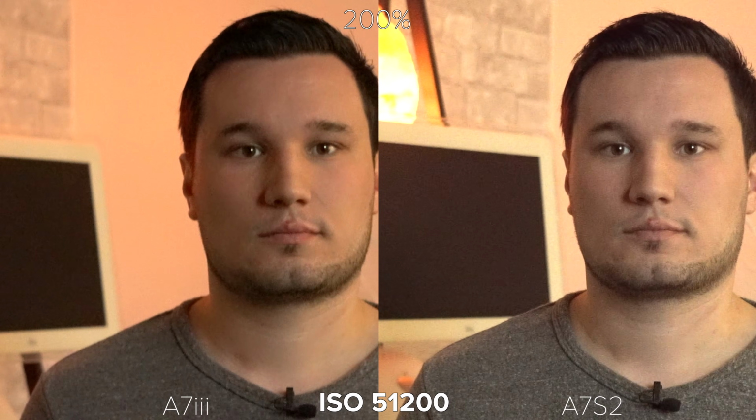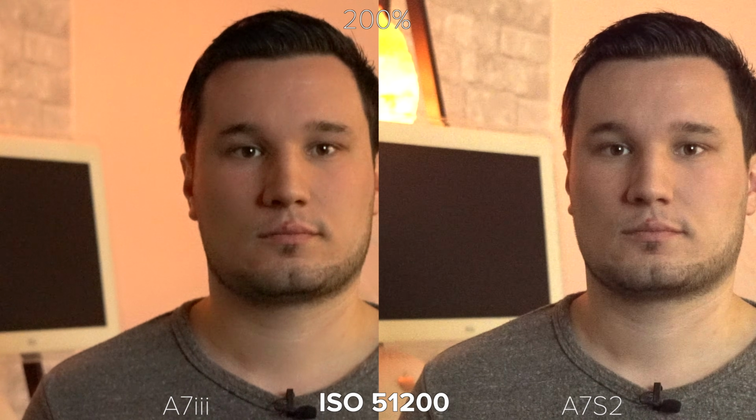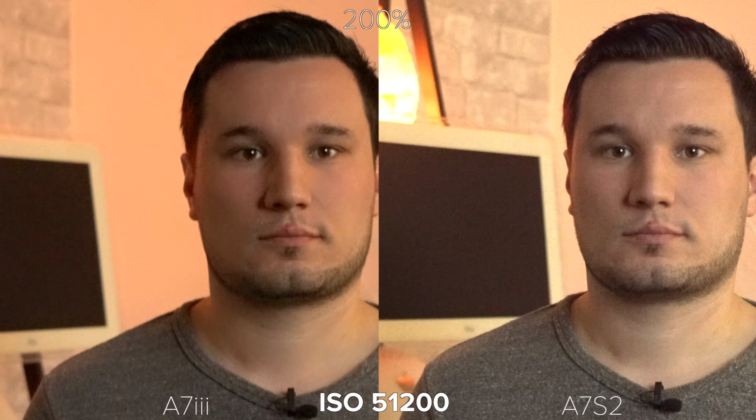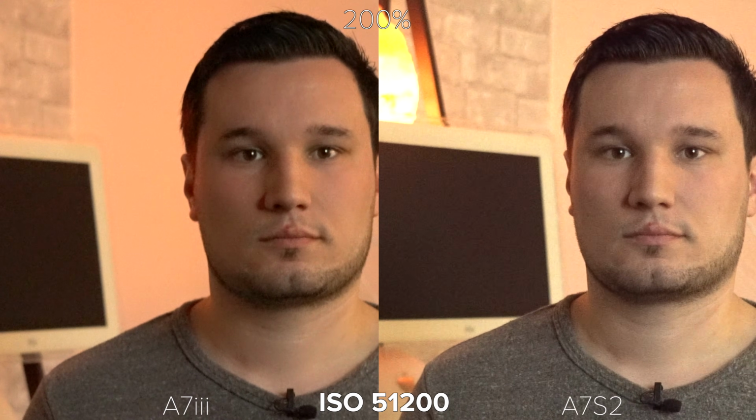At 51,200, both these cameras are affected by color shift and the noise reduction algorithm. The A7S2 has a larger color shift, and the A7 III, if you look at the hairline, my eyebrows, you see the weird artifacting. The A7S2 has that as well, but not as much. Once again, the A7 III has less noise, but quite a bit less detail. And at this point, I think the A7S2 is definitely beating it.